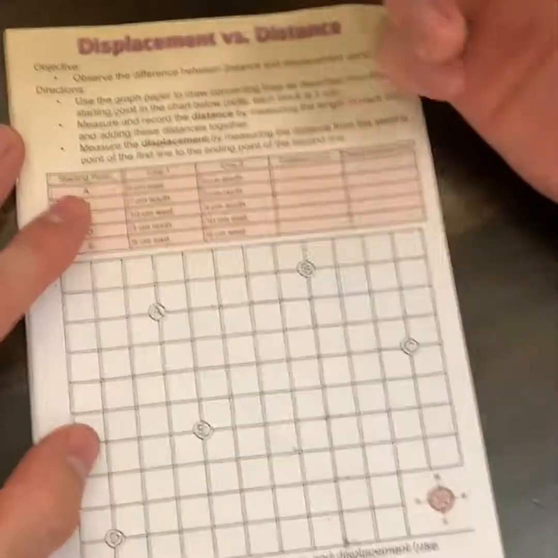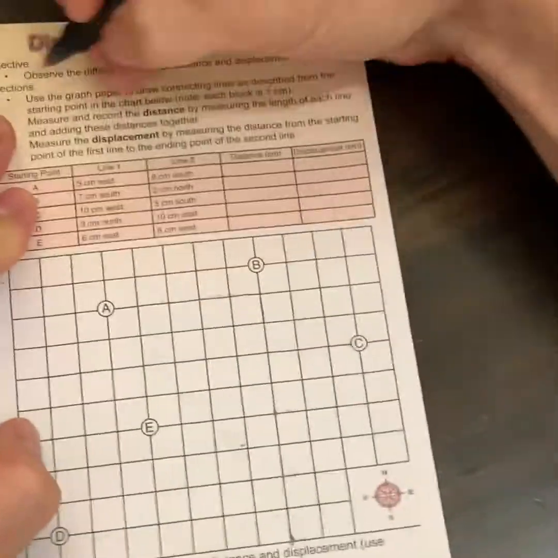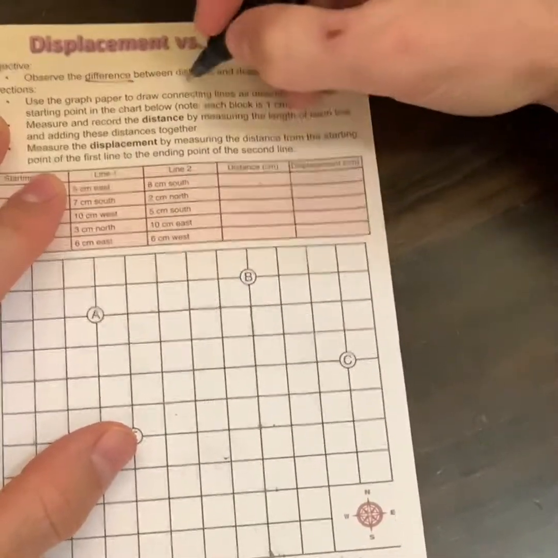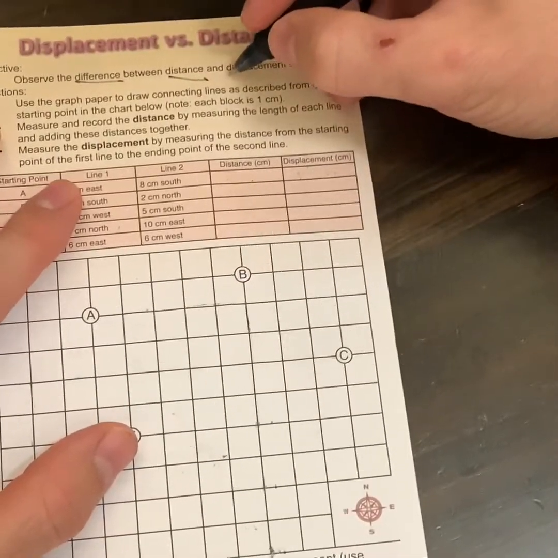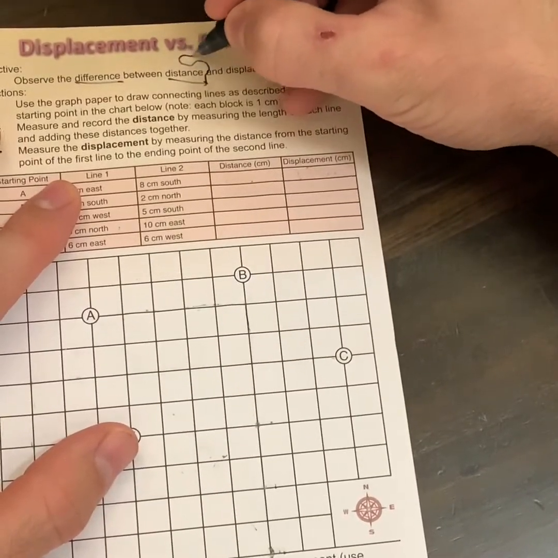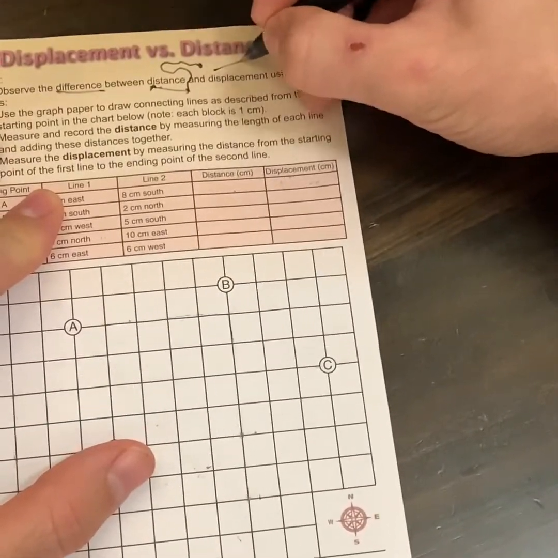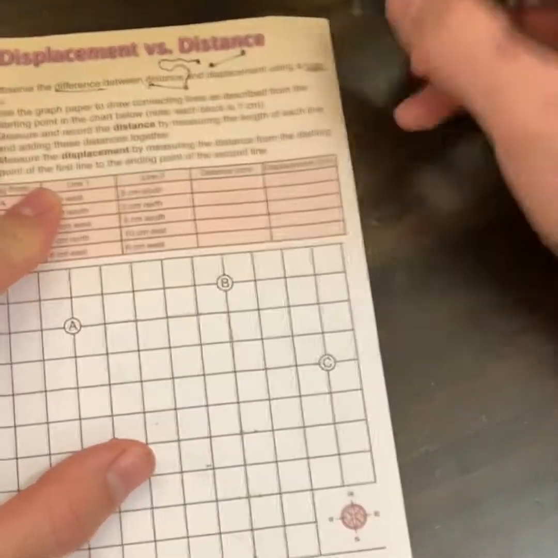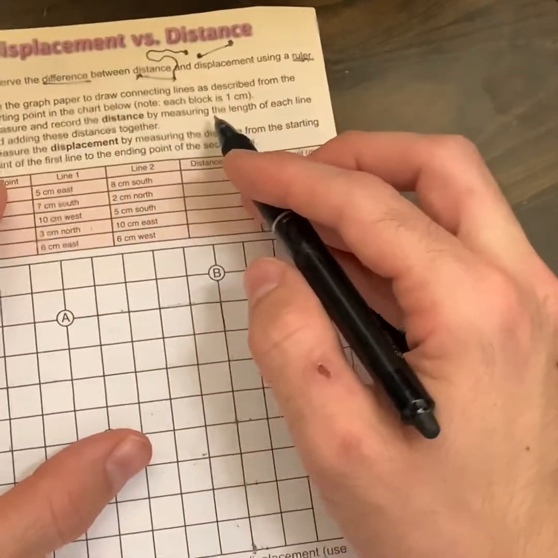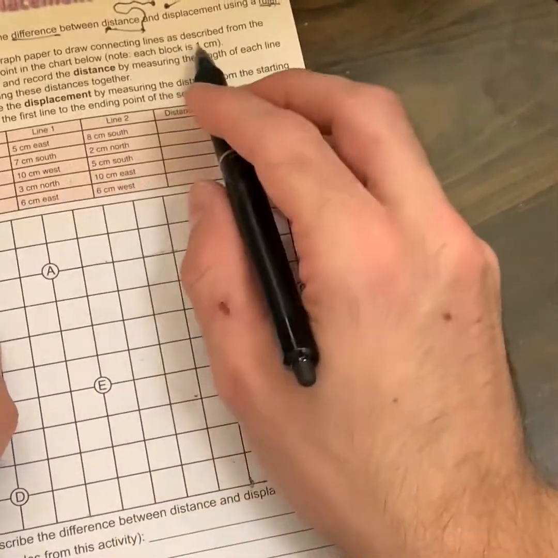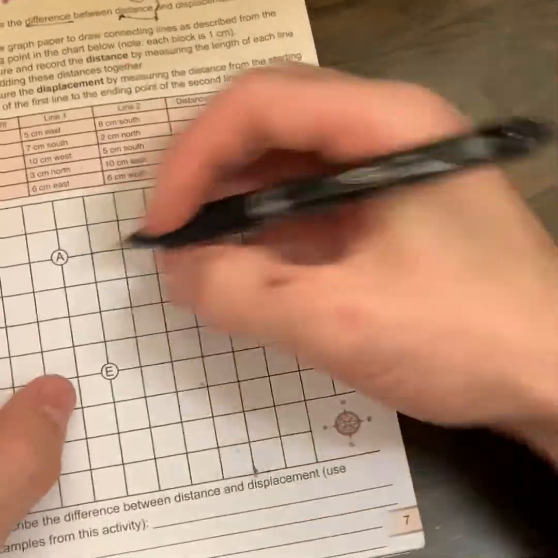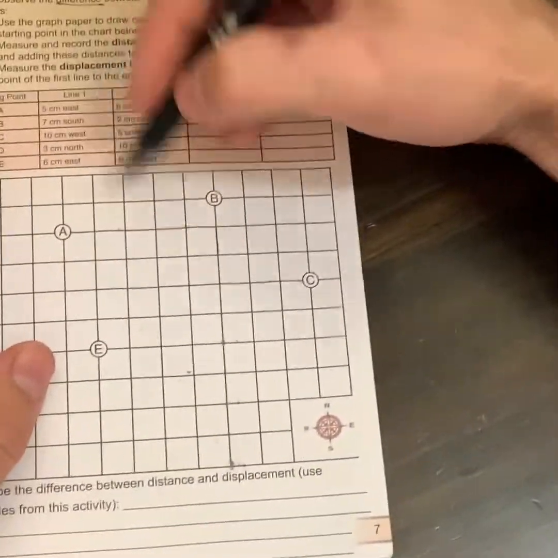The objective is to look at the difference between distance and, I'm just going to draw a little line here to show distance versus displacement using a ruler. So you're going to use the graph paper here. Each one of these squares represents 1 centimeter, and we're going to be looking at distance. So right now, starting point A.